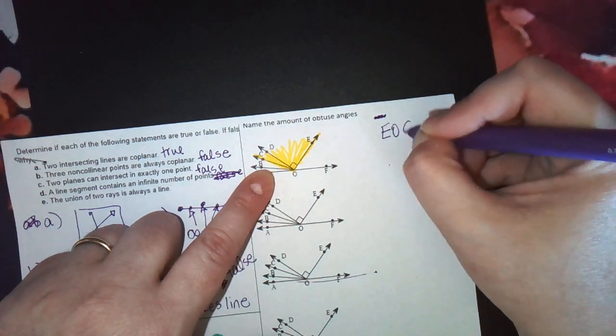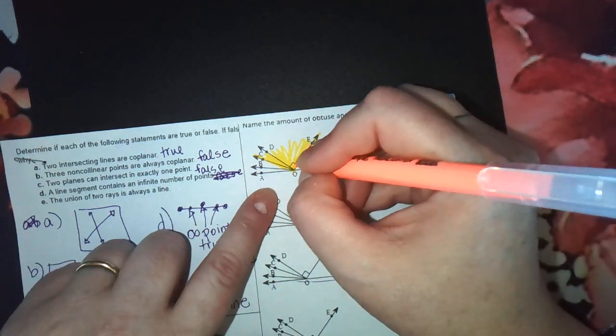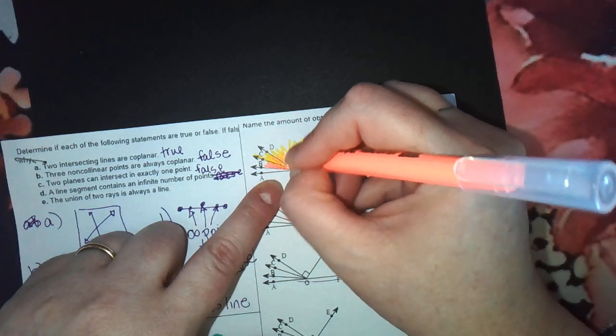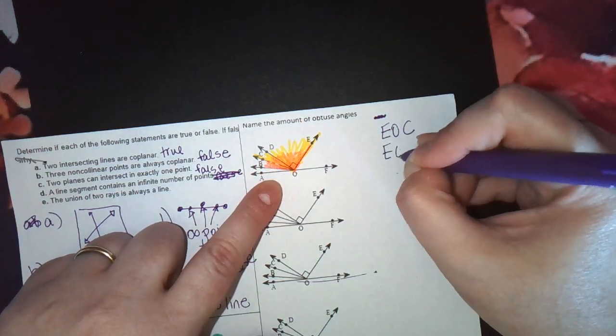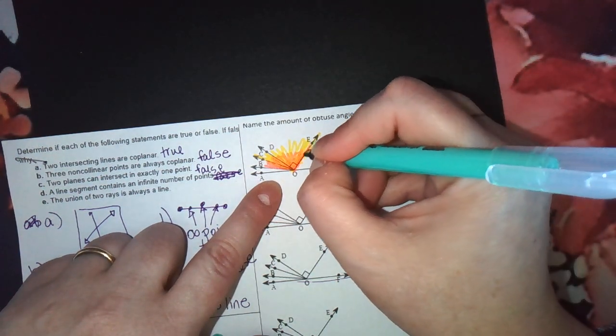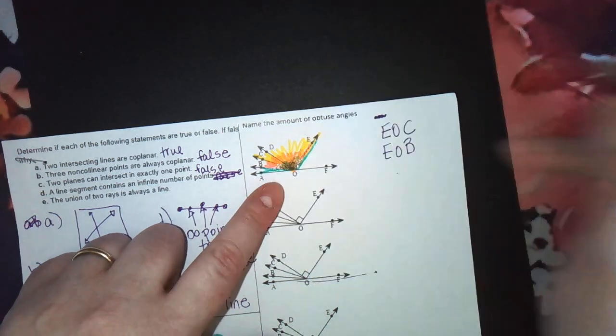EOC. Or I could have EOB. Or I could have EOA. Those are all obtuse.